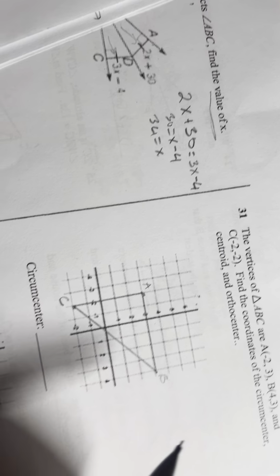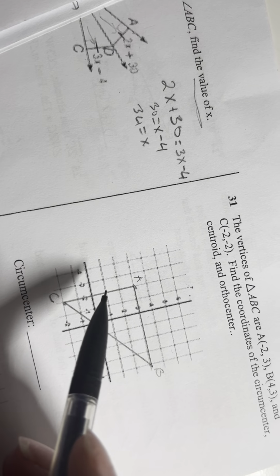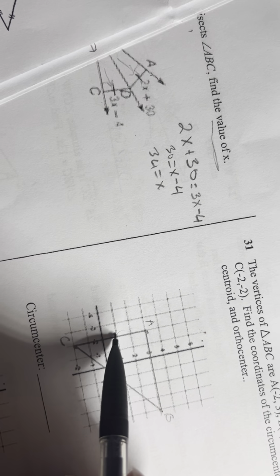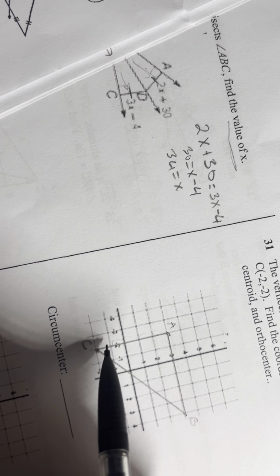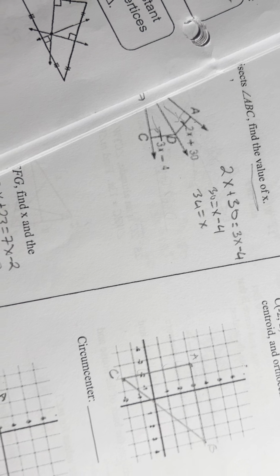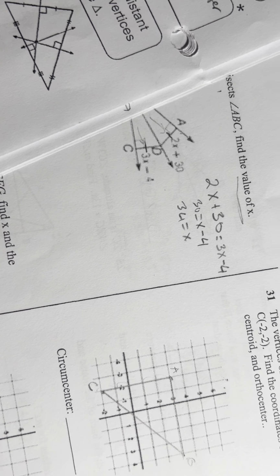Okay, so first we're gonna find the midpoint of 2 of the sides. Let's find the midpoint of AC. So A goes 1, 2, 3, 4, 5, so it goes down 5. 5 divided by 2 will be 2.5.